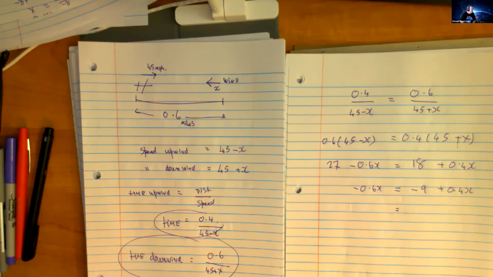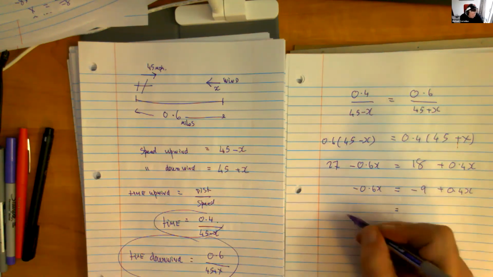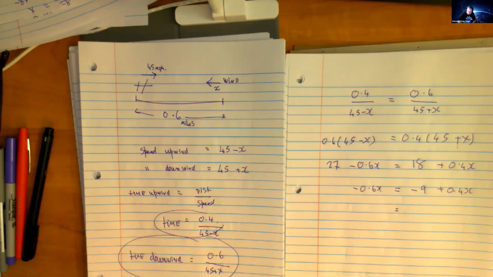Remember, if you don't hit the space bar, I can't hear you. Take 0.6 away from both sides. Okay, so, oh, you're going to take 0.6 away from both sides? Is that what you said?